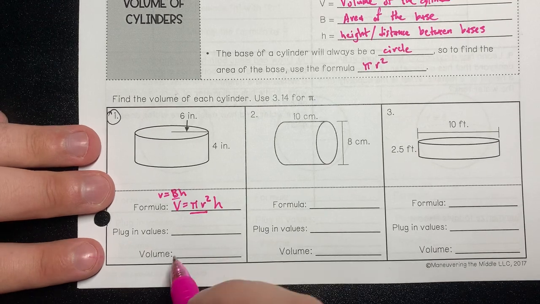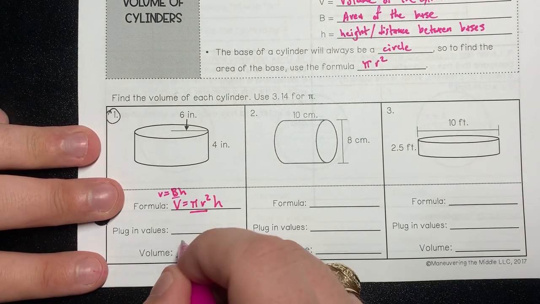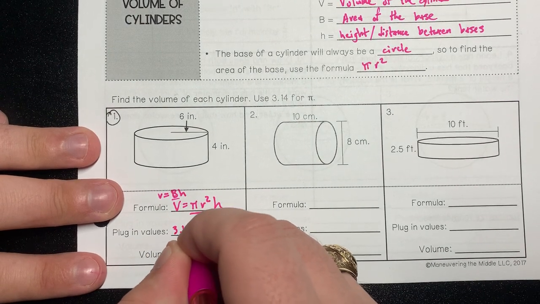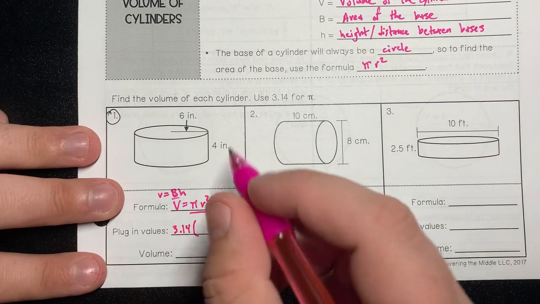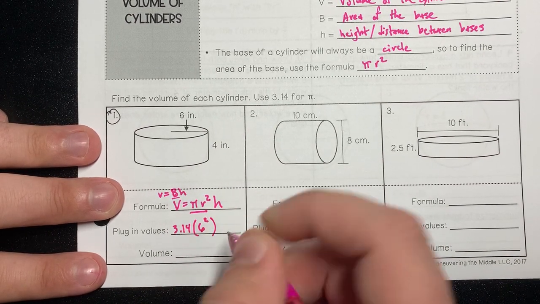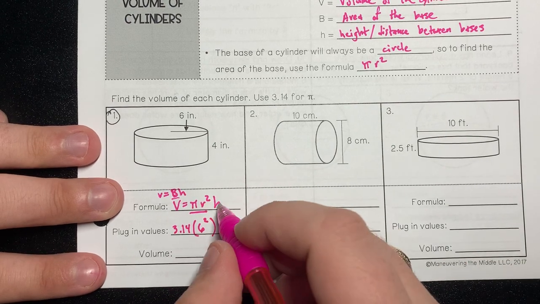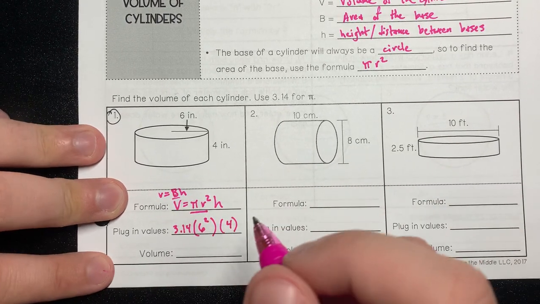And so we have 3.14 because it's telling us to use 3.14 for pi. We have 3.14 times, what is our r? Our r is 6 inches, so it would be 6 squared, because that's r squared. And then our height, which is 4 inches.